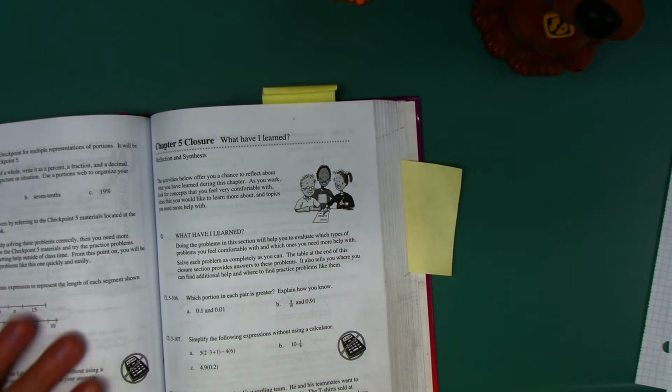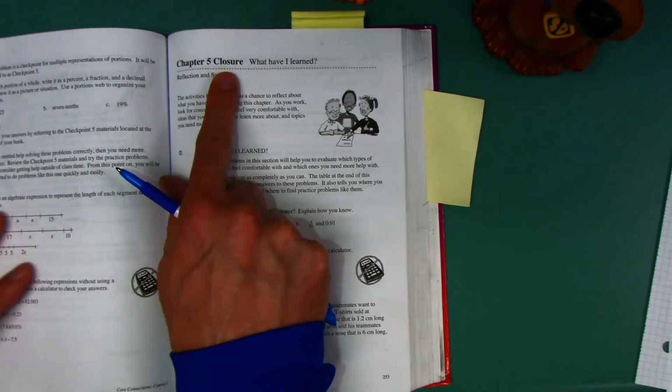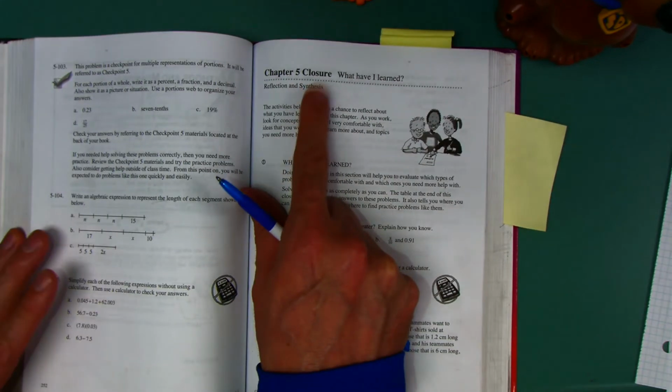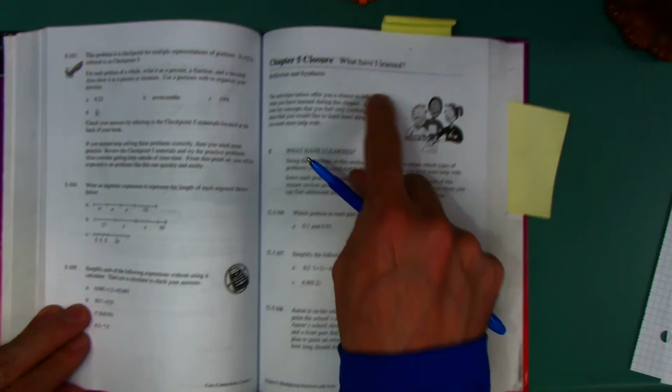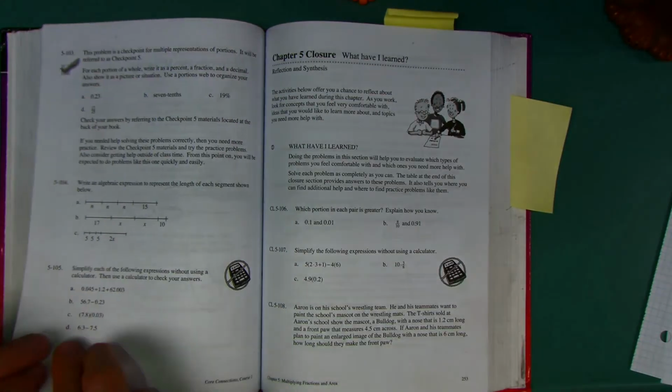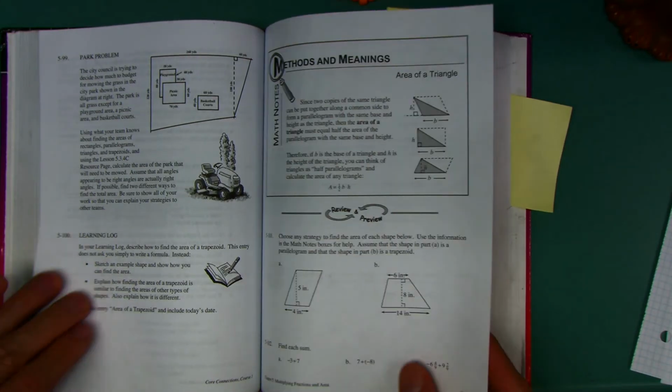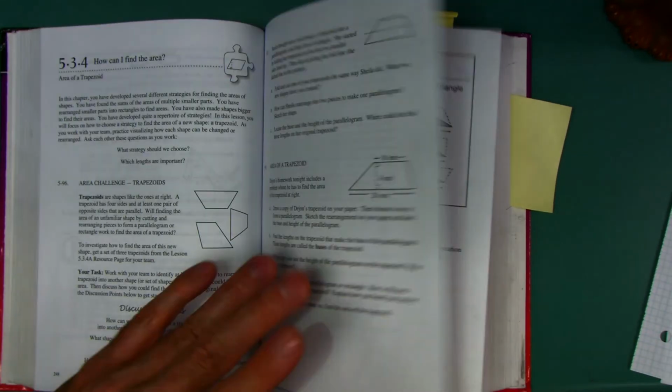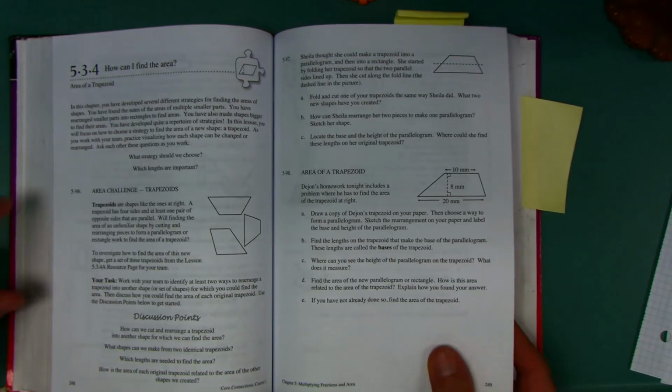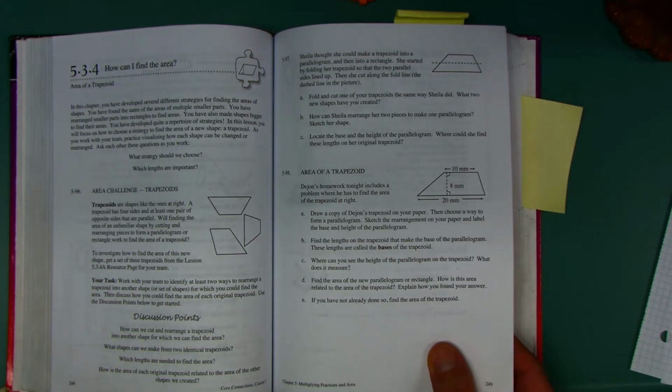Hey everybody, now, I realize that says closure there, right? So that tells you that we're near the end of the chapter, aren't we? And that it will be the homework for Friday. What we're doing though is a review and preview for the last section of the book, which is 5.3.4.